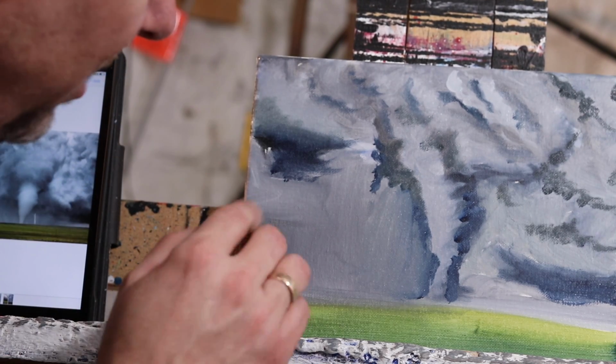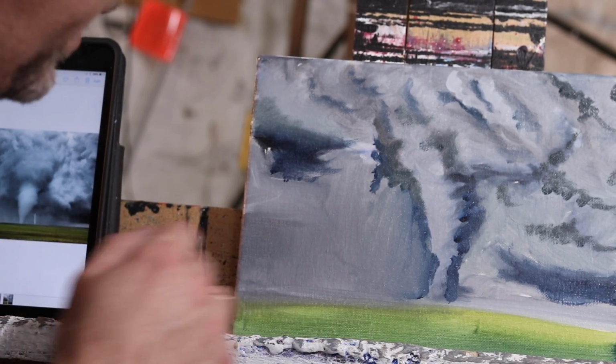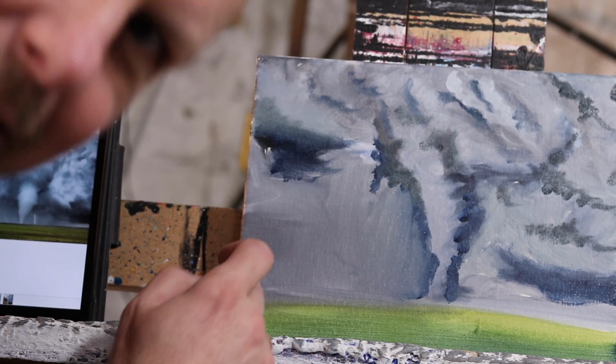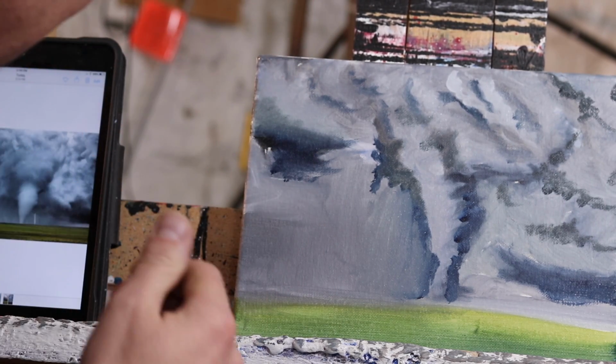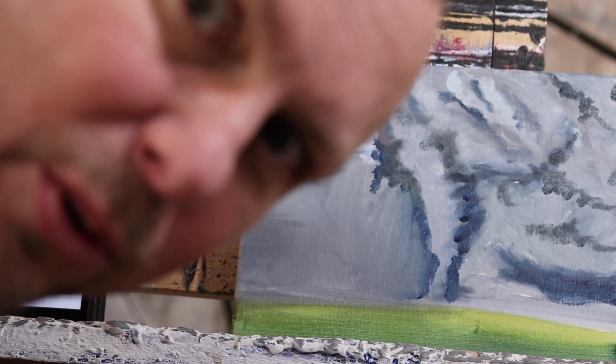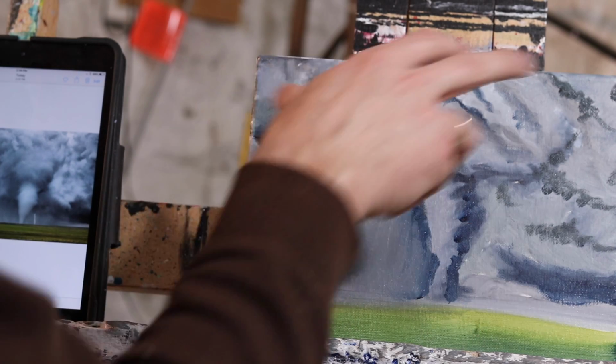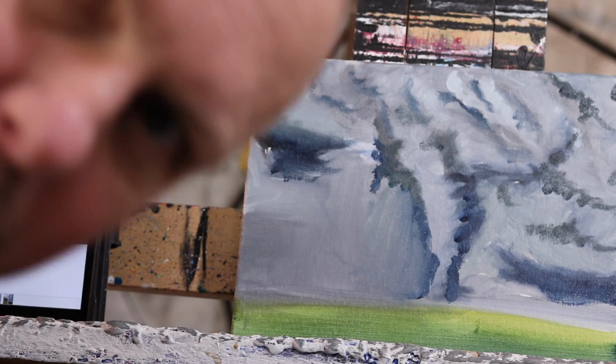Some more detail to the clouds, and then I'll probably add some little lightning. There's a little lightning here. I don't know if I'm going to use it here or maybe out here a little bit off the tornado. As you may know, tornadoes form their own lightning, so that's kind of how that works. And yeah, we'll see where it goes in the next layer.